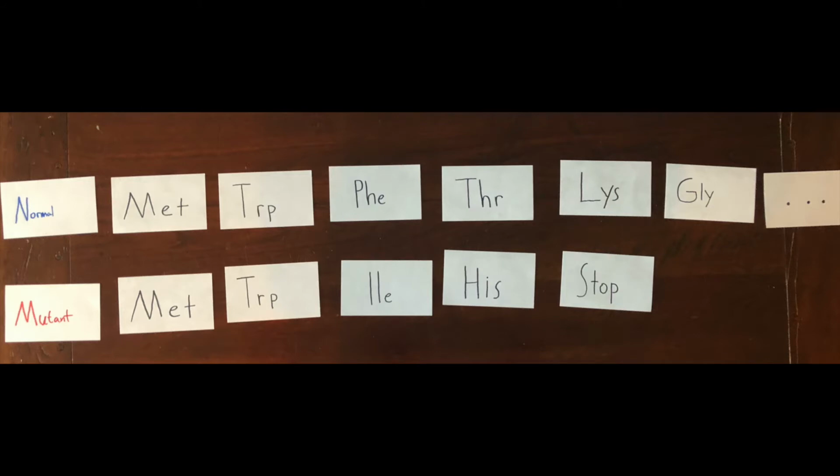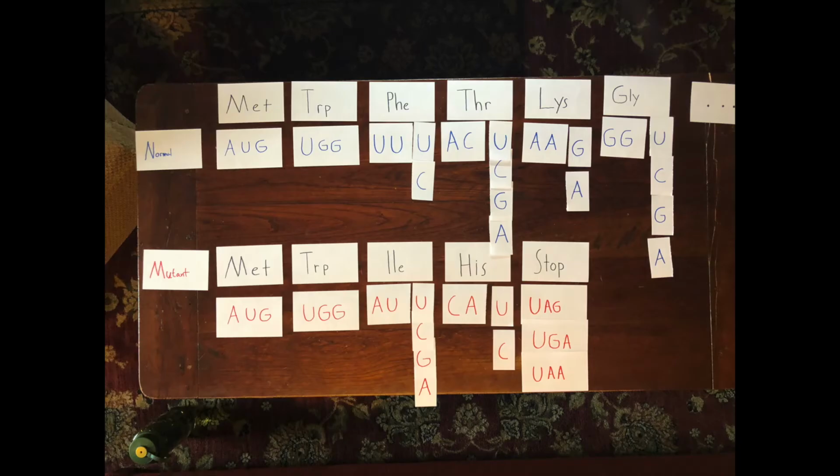I will be showing you today how an insertion or deletion of a nucleotide can have profound effects on a protein, and in some cases cause a truncated protein. A truncated protein is an amino acid chain that is shortened, as seen. Instead of the chain continuing like the normal protein, the mutant truncated chain stops early, causing a non-functional protein.